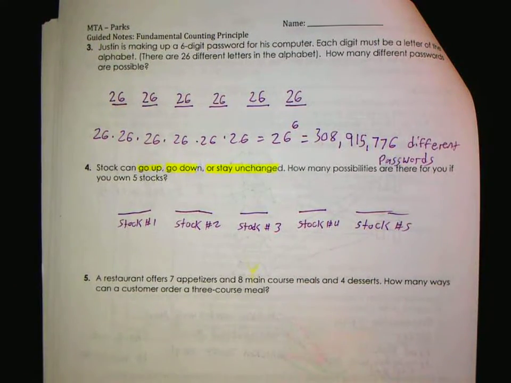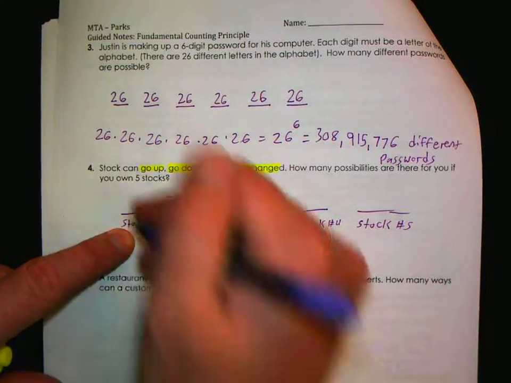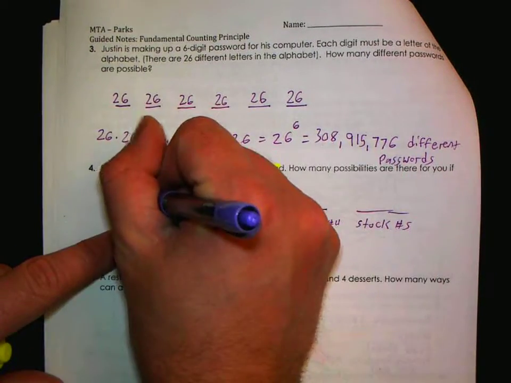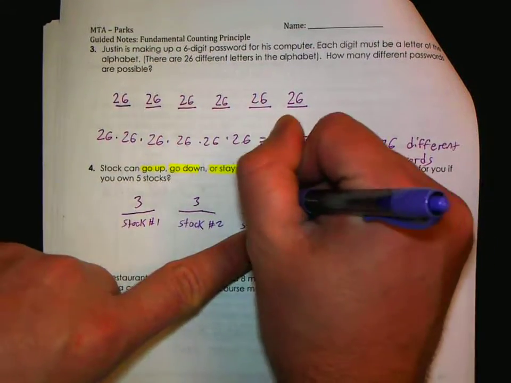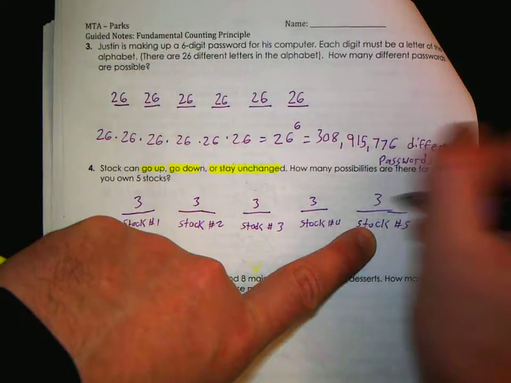So how many possibilities are there? Well, this one can either go up, go down, or stay unchanged. Same for this, same for this, same for this, same for this, right?